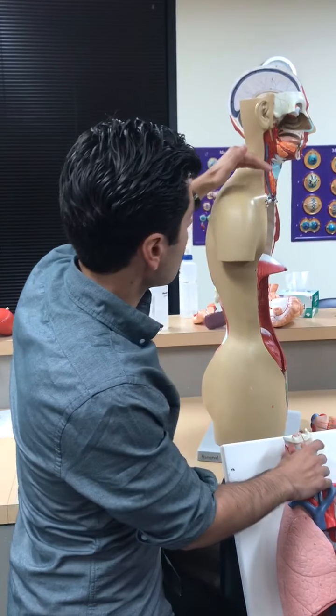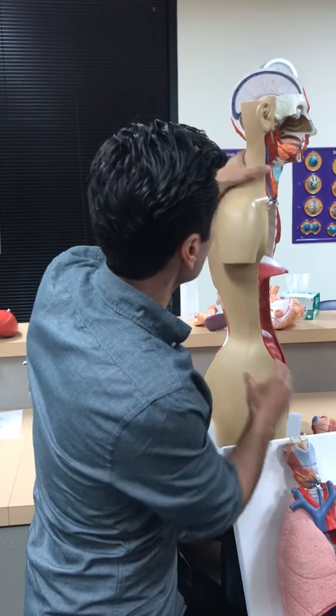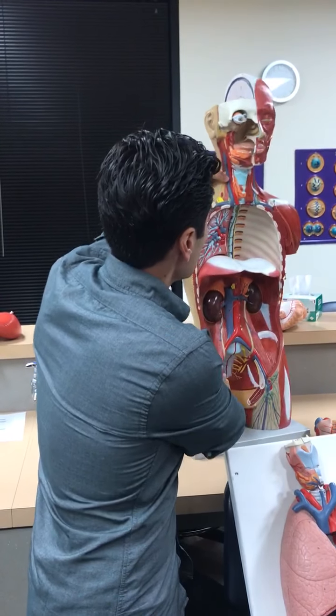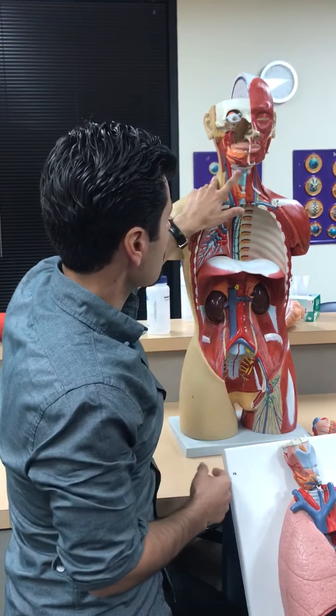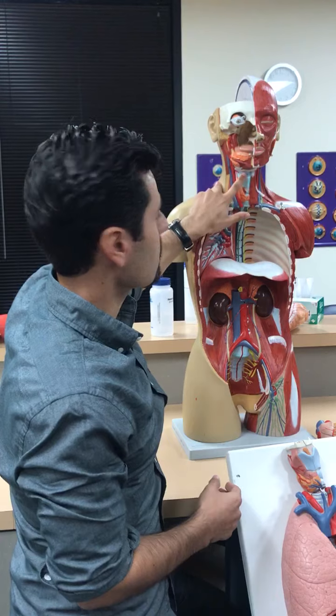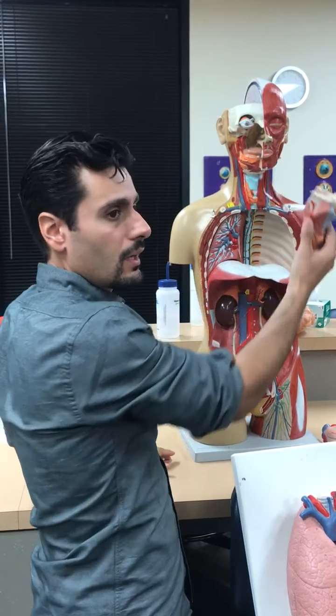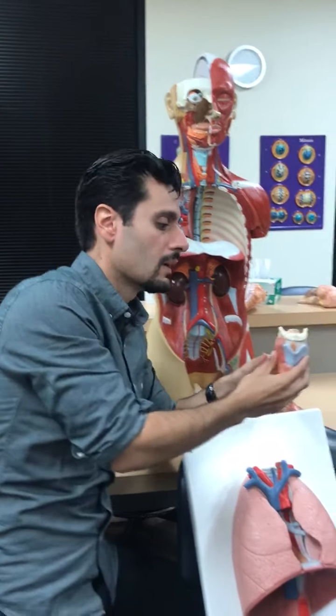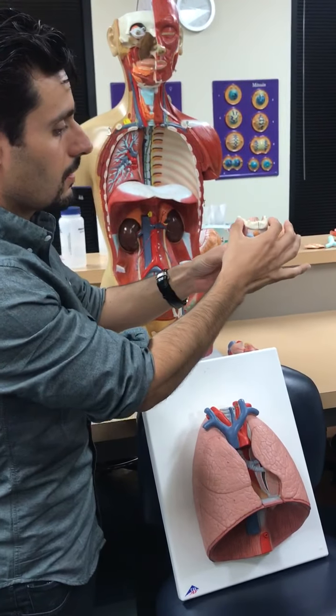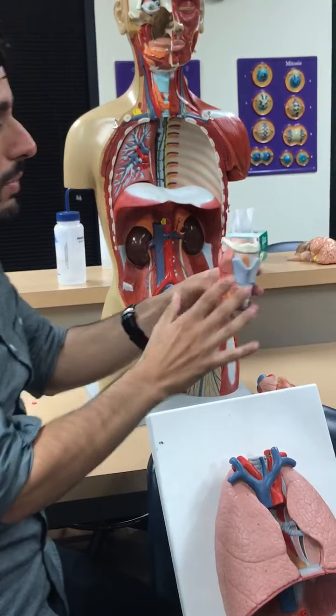Okay, so here we are at this level. We can see from this point of view certain cartilage dynamics and certain bone. So we're going to zoom in on this and focus our attention now on this. We have the hyoid bone, very important.